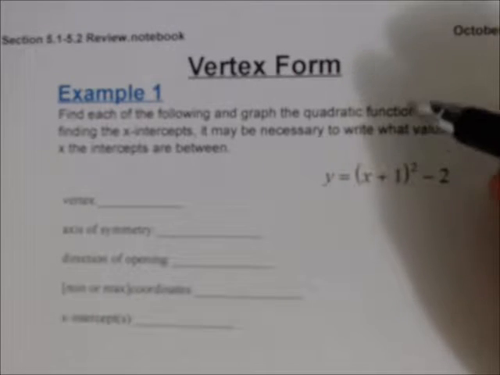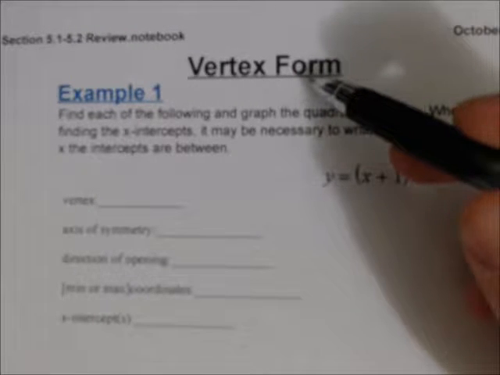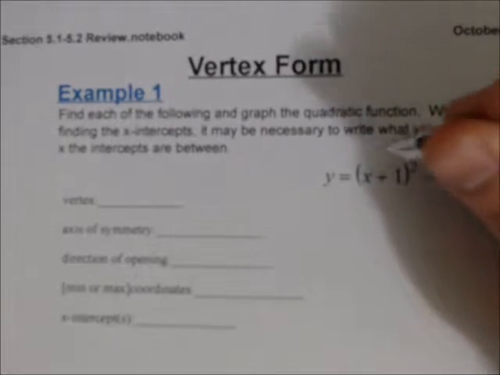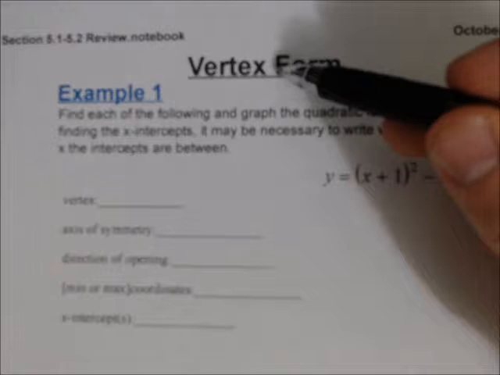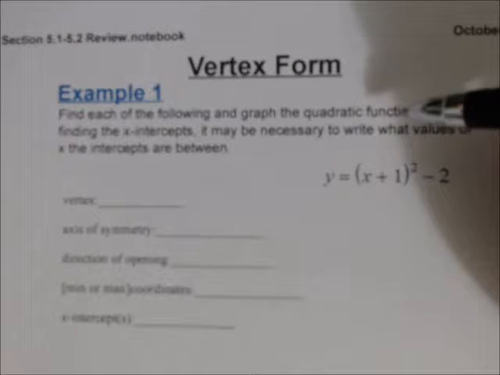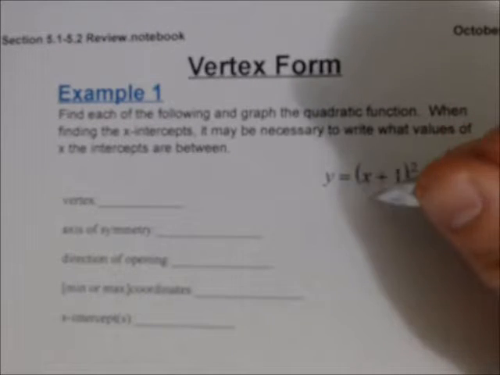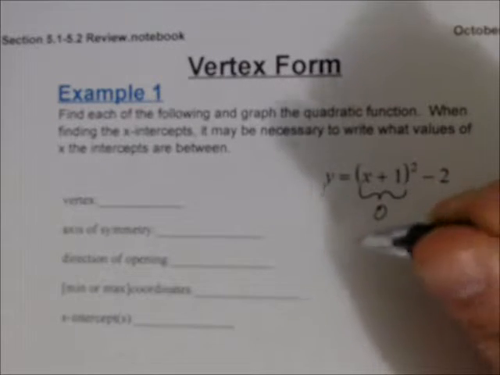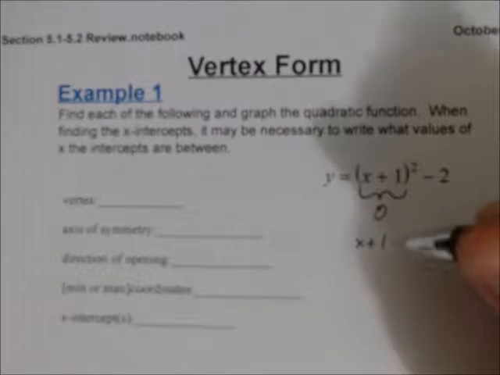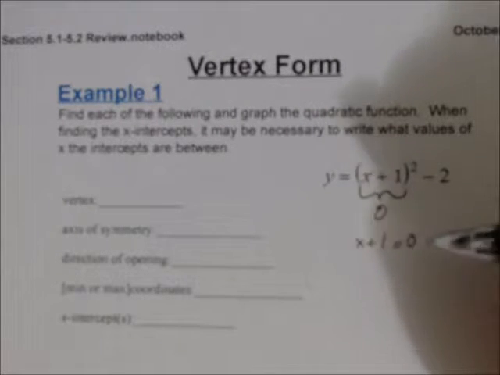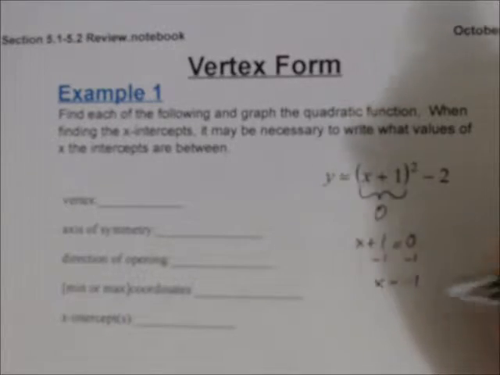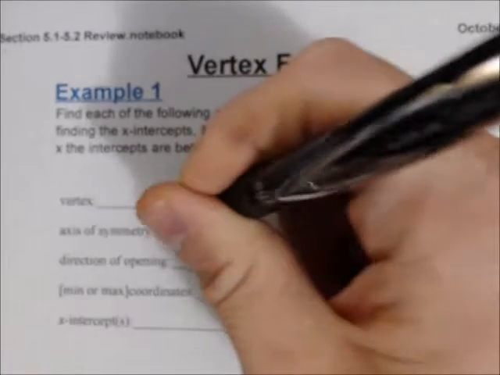Remember, the first thing that we have to do if it's in vertex form or standard form is find the axis of symmetry. To find the axis of symmetry in vertex form, it's a little bit easier than standard form. If you remember from the previous 2 days, what we do is set what's inside those parentheses equal to 0, and we solve for x. So we'll set x plus 1 equal to 0, subtract 1 on both sides, and we get x equals negative 1. So that's our axis of symmetry.